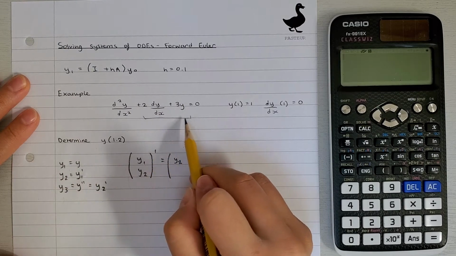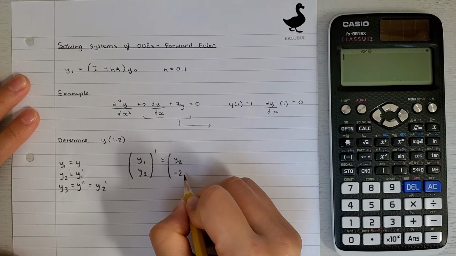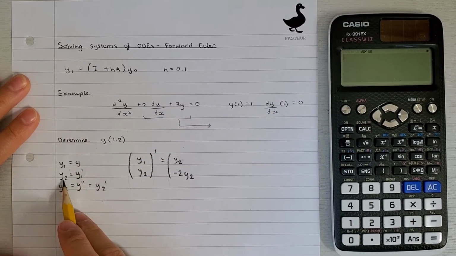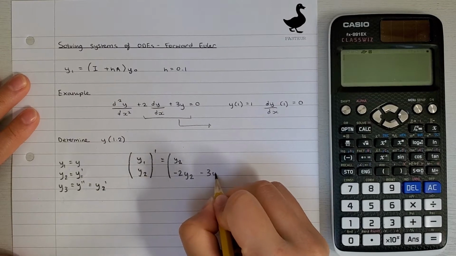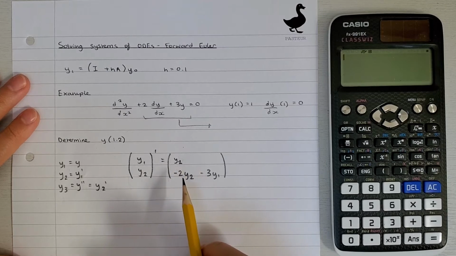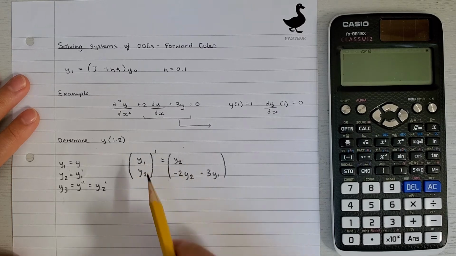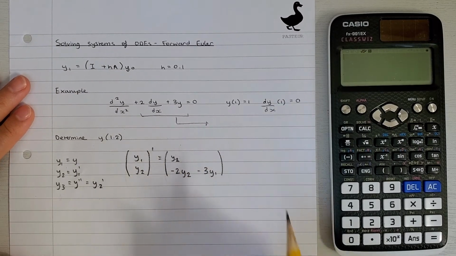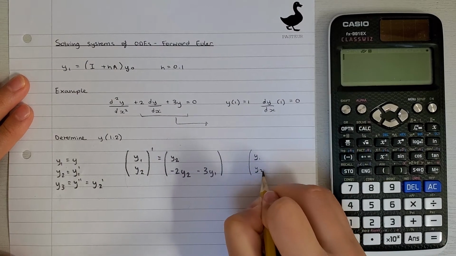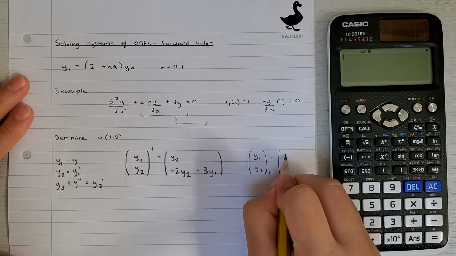So if we move this portion to the right-hand side of the equation and add it in here, we would have minus 2y2, because the first derivative is equivalent to y2, minus 3y1. I have another video explaining how to reduce a higher order ODE into a system of first order ODEs, as I've done here, and that video explains how to do everything. We also need the associated initial conditions, so we have y1 and y2 at 1, and they are 1 and 0.